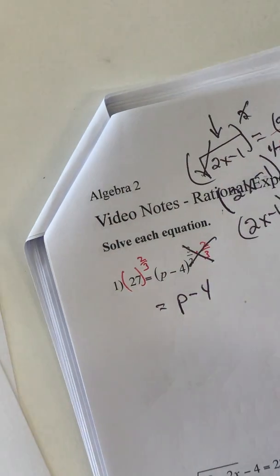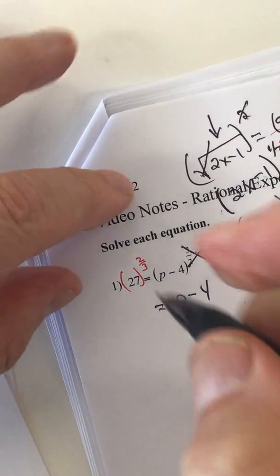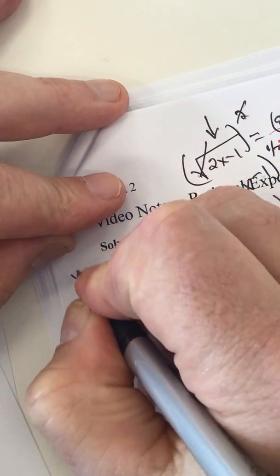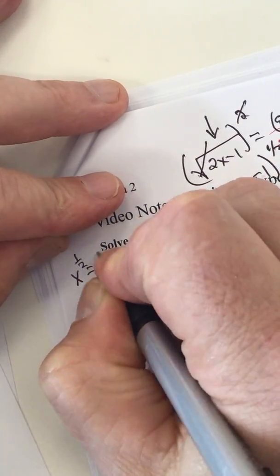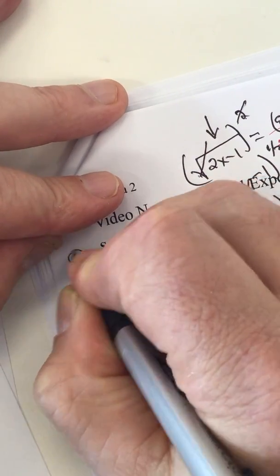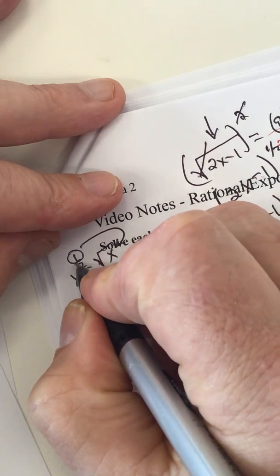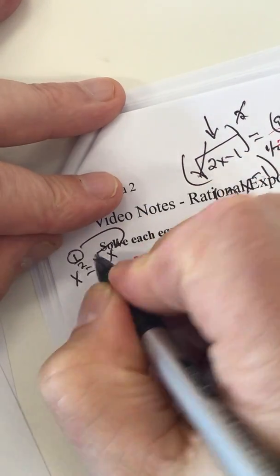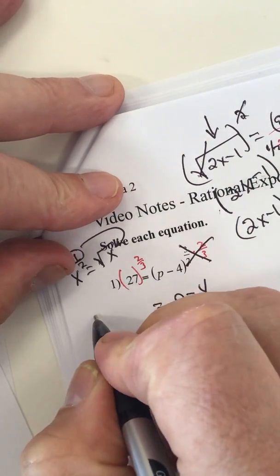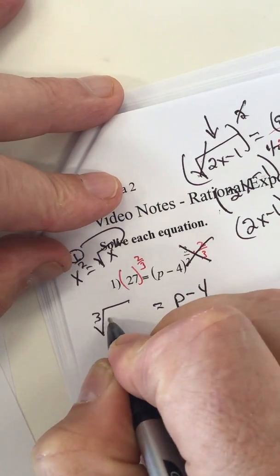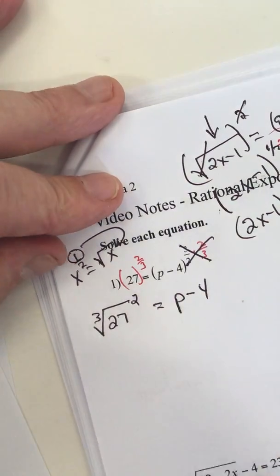And we've got to remember how to do 27 to the 2/3. Here's how I remember it. X to the 1/2 is square root of x. The 1 is the number on the inside, and the 2 is the root. So the bottom number is the root. That means the third root of 27 squared.